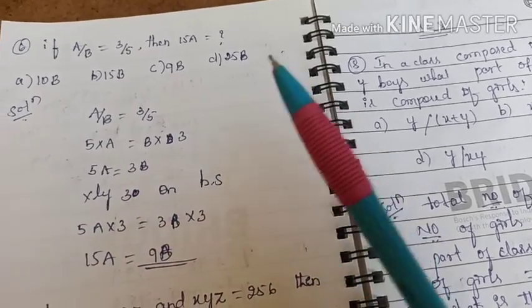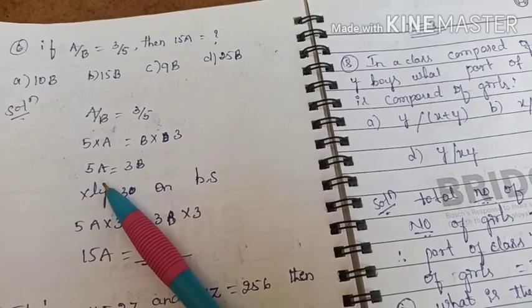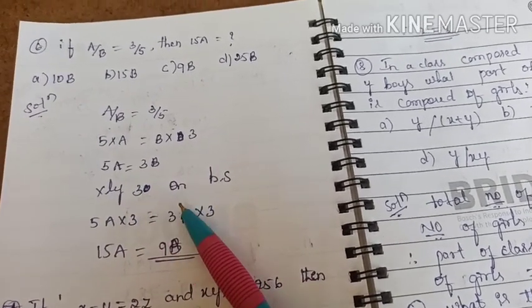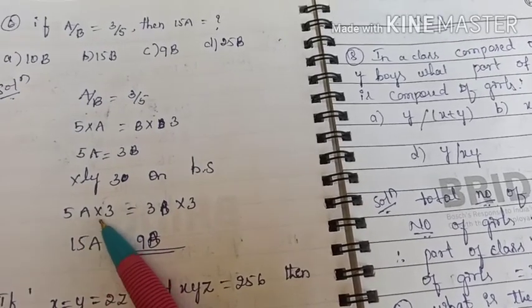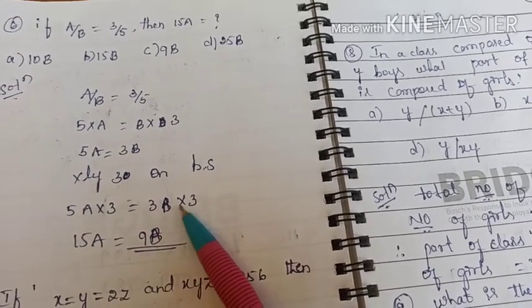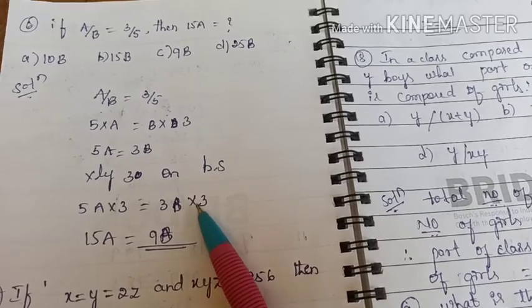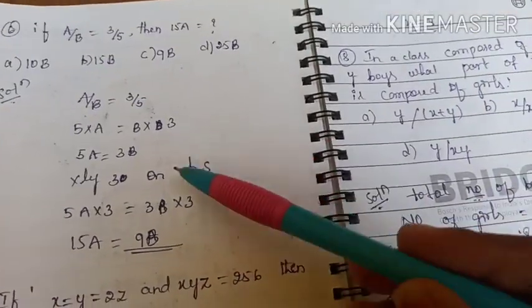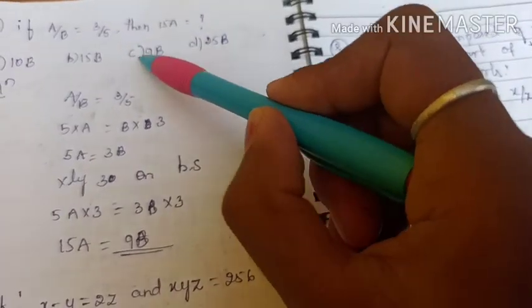We need to calculate the value of 15a. How many times 5a is 15? 3 times. So we need to multiply both sides by 3. 3 times 5a is nothing but 15a, and 3 times 3b is 9b. Therefore 15a equals 9b. Hence option C is the correct answer.